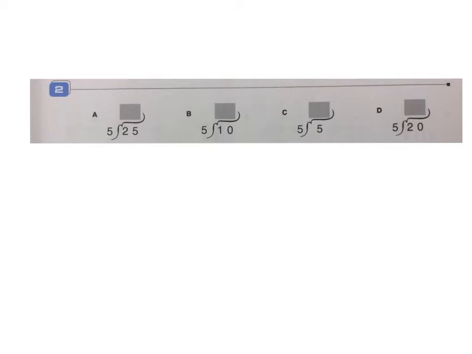So these are new number families, and each of these is going to start with 5. What you have to fill in is 5 times what number equals 25. So 5 times something equals 25. You're going to enter the number on your paper that would complete each number family. And then again, there's going to be a question that pops up on the screen.